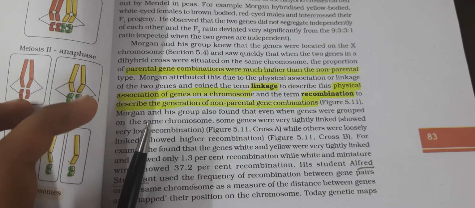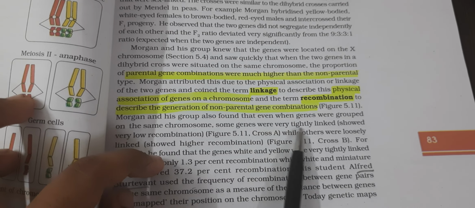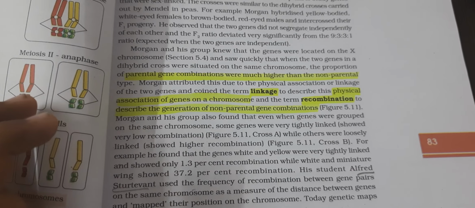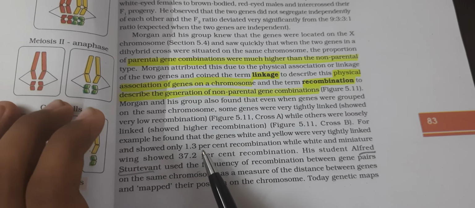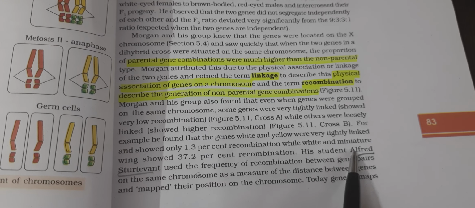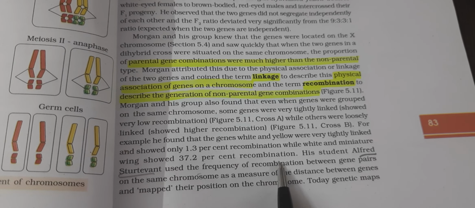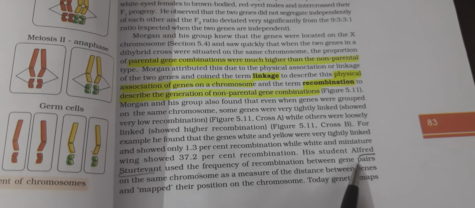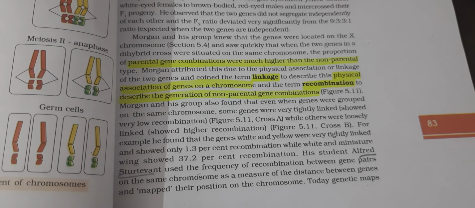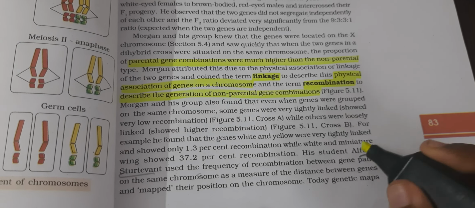So Morgan and his group also found that even when genes were grouped on the same chromosome, some genes were very tightly linked and showed only 1.3% recombination, while white and miniature wing showed 37.2% recombination. His student Alfred Sturtevant used the frequency of recombination between the gene pairs on the same chromosome as a measure of the distance.